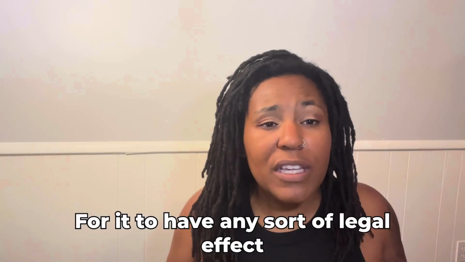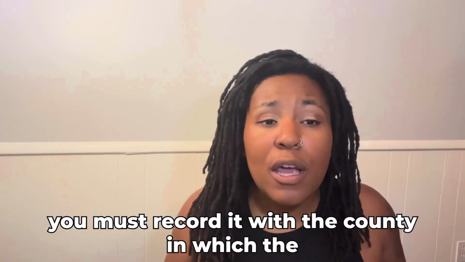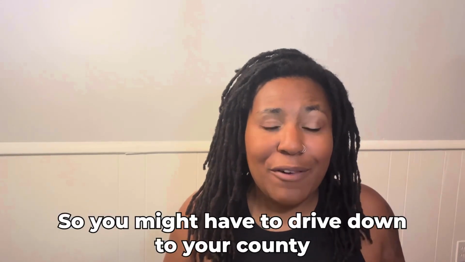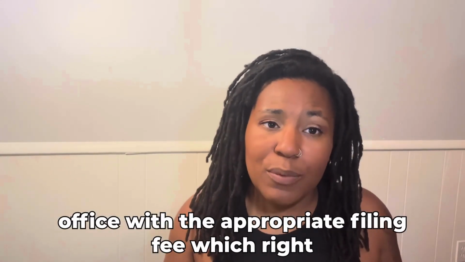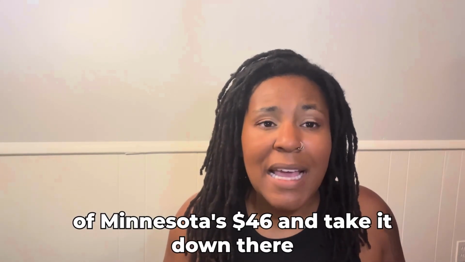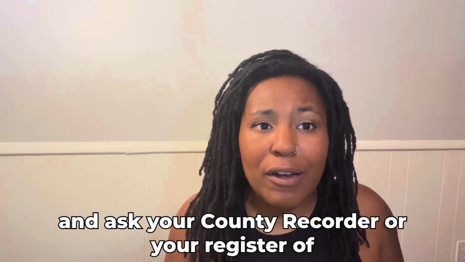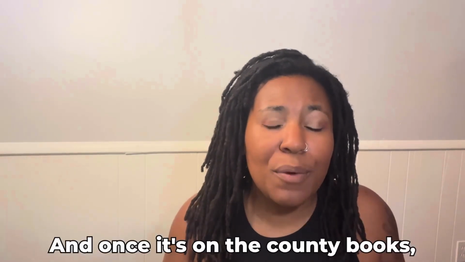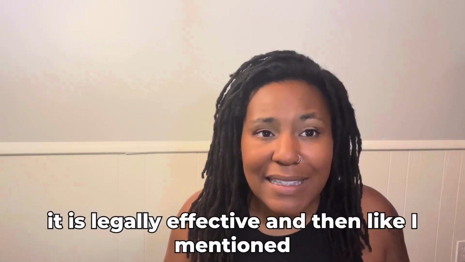You fill that out. For it to have any sort of legal effect, you must record it with the county in which the property sits. So you might have to drive down to your county office with the appropriate filing fee, which right now at the time of this recording in the state of Minnesota is $46, and take it down there and ask your county recorder or your registrar of titles to record that document for you. And once it's on the county books, it is legally effective.